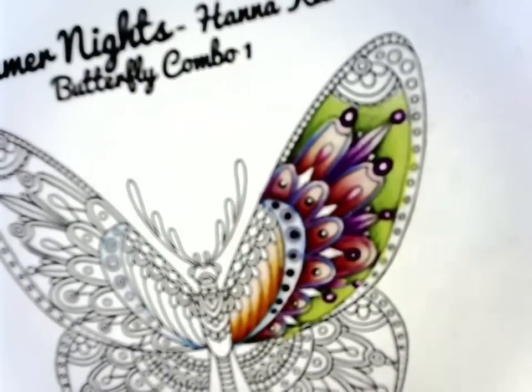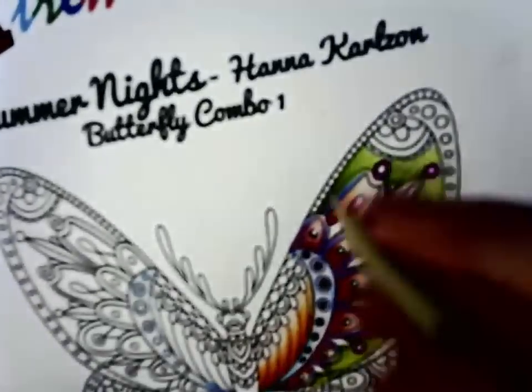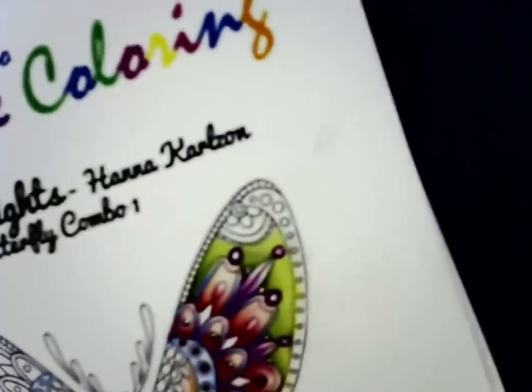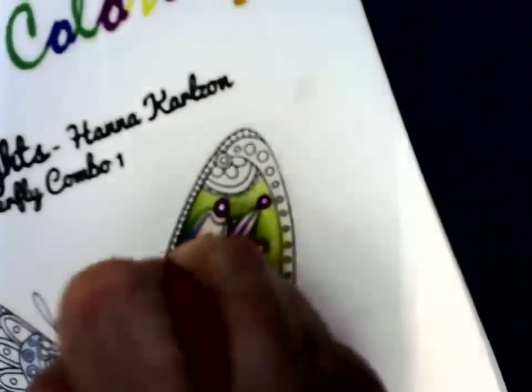I don't know. Like I say, I don't know if I like the camera, but it's all right. I mean, it is what it is, right? It's hard to figure out. Like, see, if I move it one way, it's completely opposite.